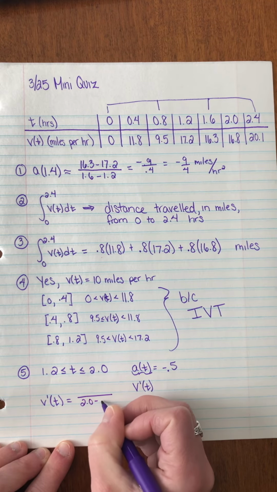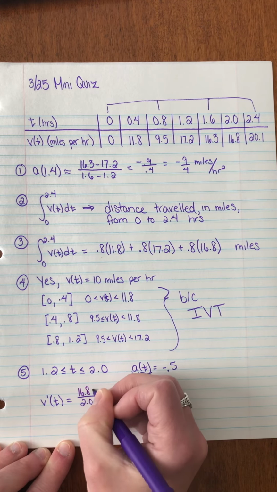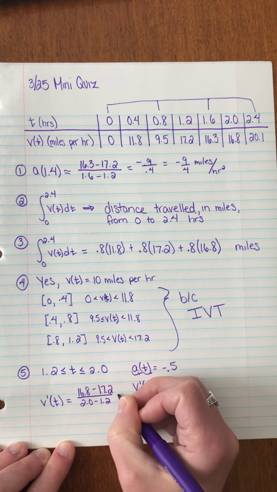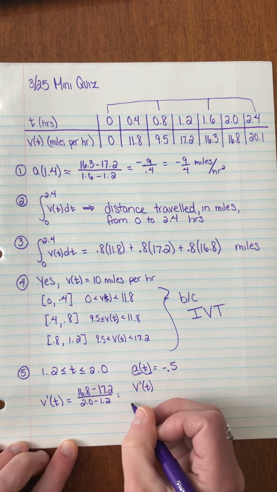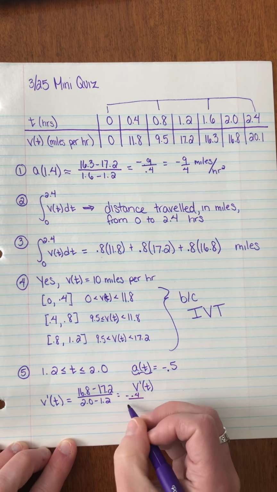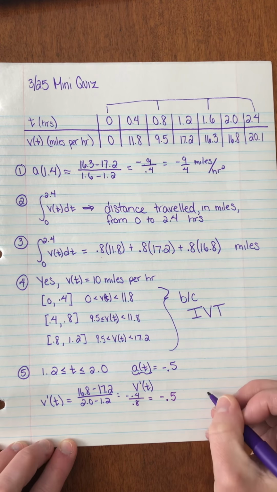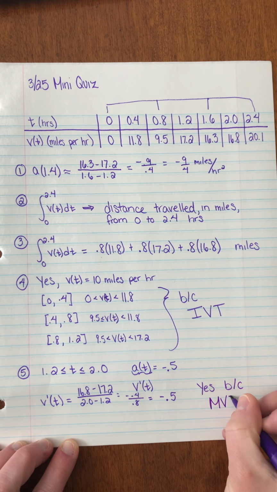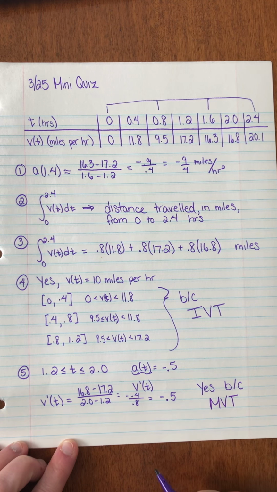if we do 2.0 minus 1.2, and we use those two y values, so 16.8 minus 17.2. All right, so we've got negative 0.4 over 0.8, which equals negative 0.5. And then we could say, yes, because of the mean value theorem, which we just showed by showing that slope is equal to negative 0.5. All right.